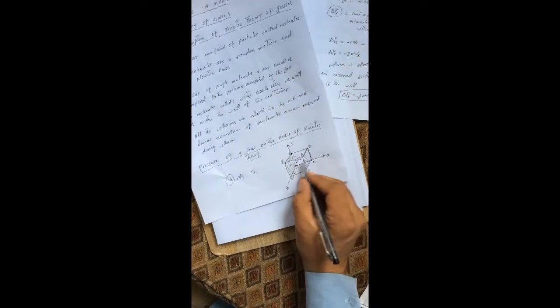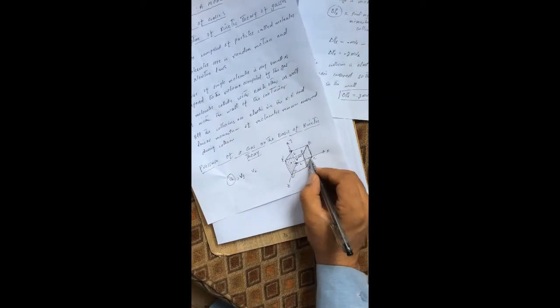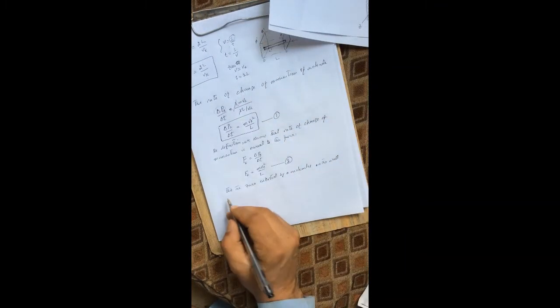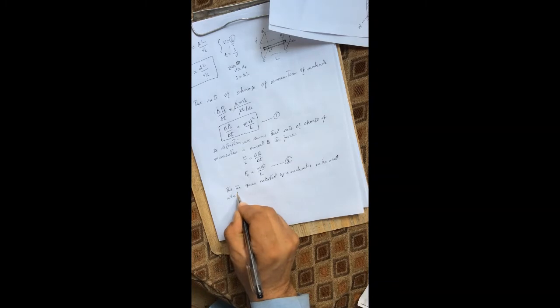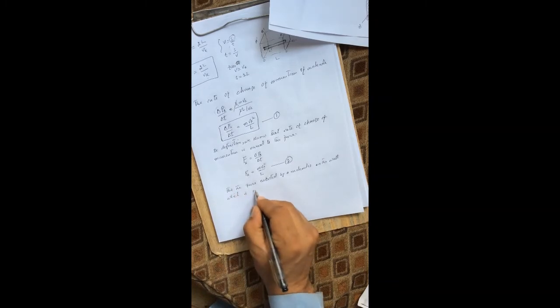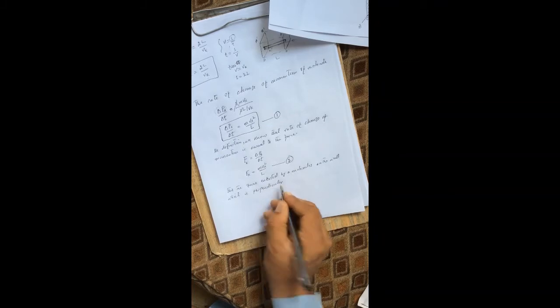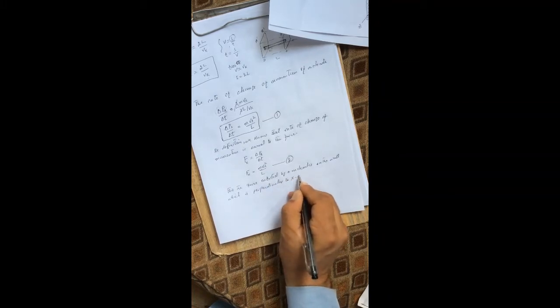This is the force exerted by this molecule on this wall, and this wall is perpendicular to the x-axis.